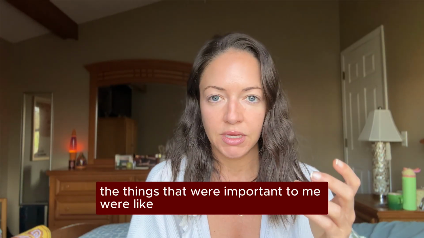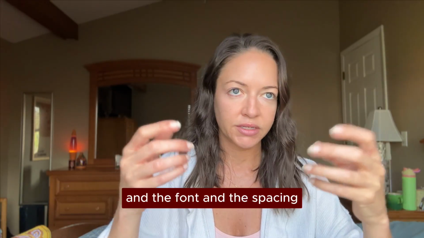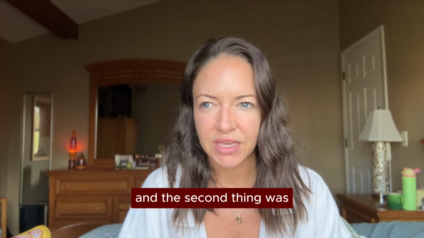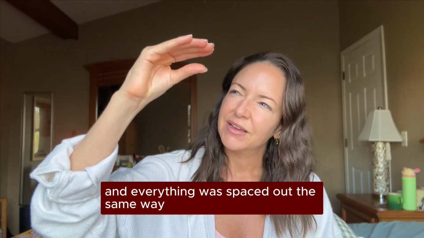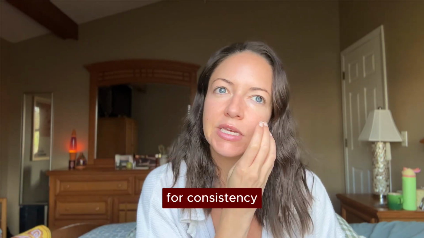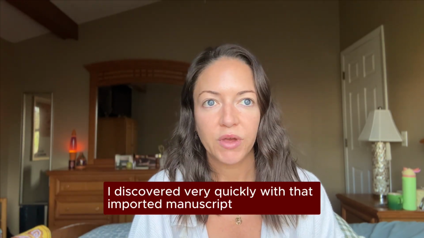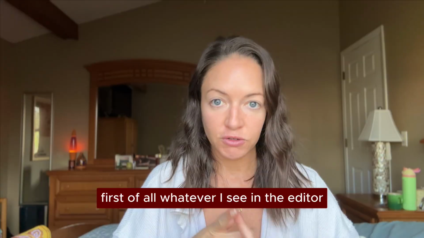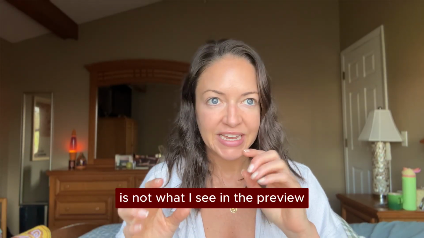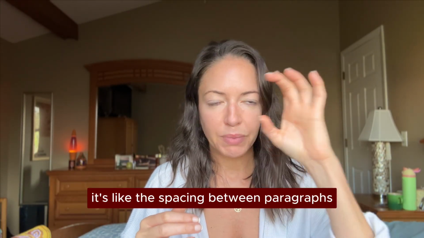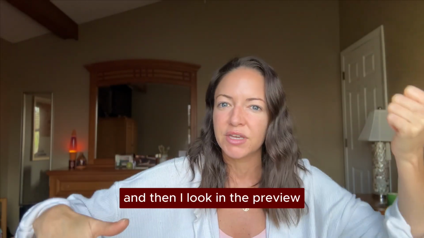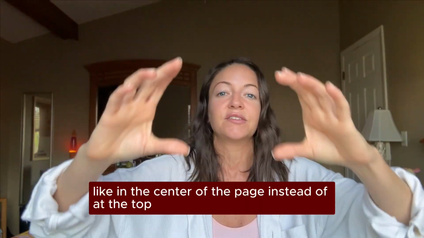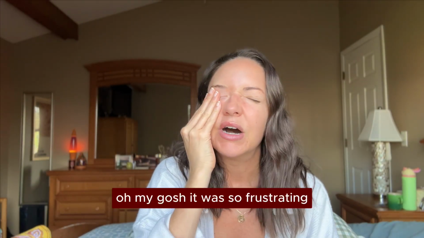Things that were important to me: I wanted it to be aesthetically pleasing. I really cared about how it looked, the font and the spacing. And I wanted to make sure each poem was on a new page and everything was spaced out the same way for consistency. I discovered very quickly with that imported manuscript that whatever I see in the editor is not what I see in the preview. It's like the spacing between paragraphs, and I would start a new page in the editor with a poem, and then I look in the preview and that poem is in the center of the page instead of at the top. Oh my gosh, it was so frustrating.